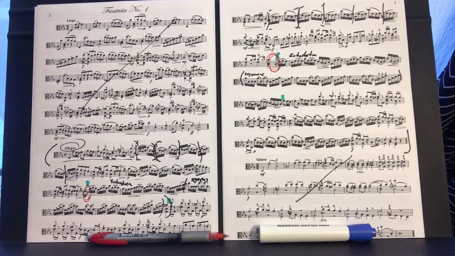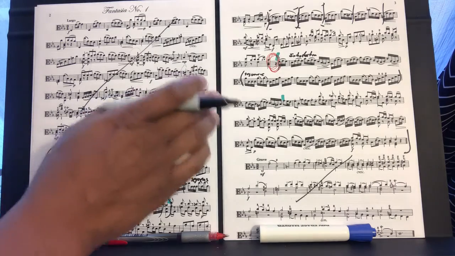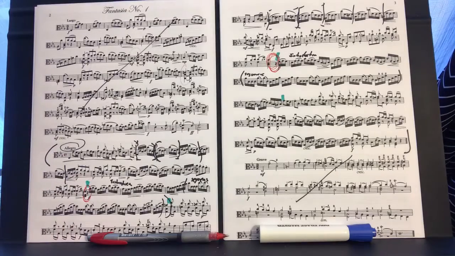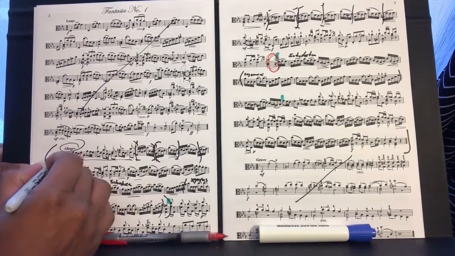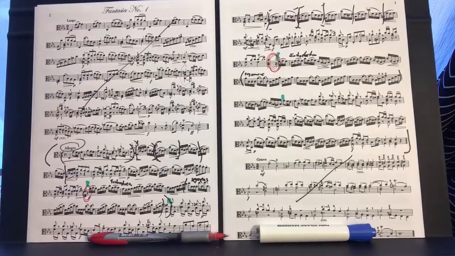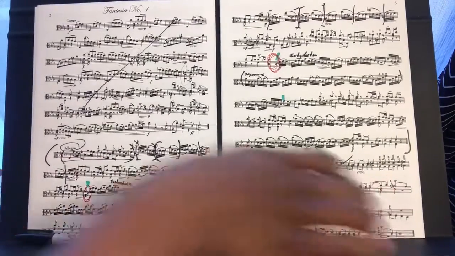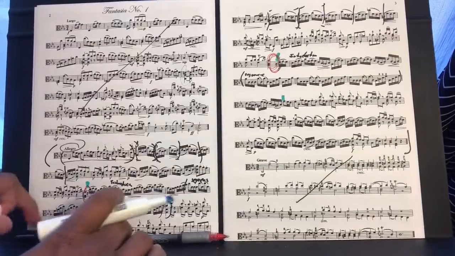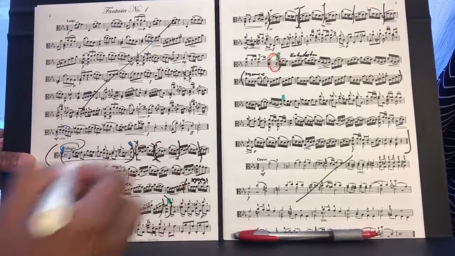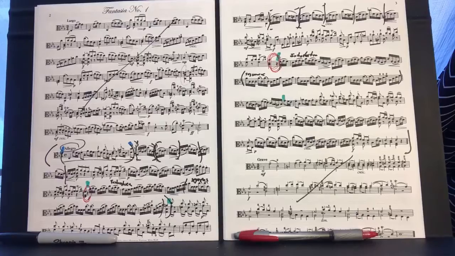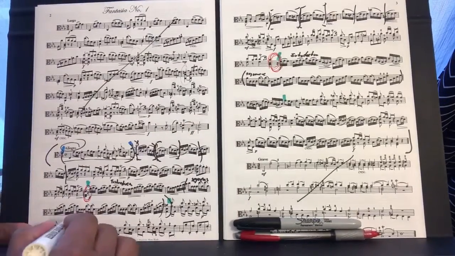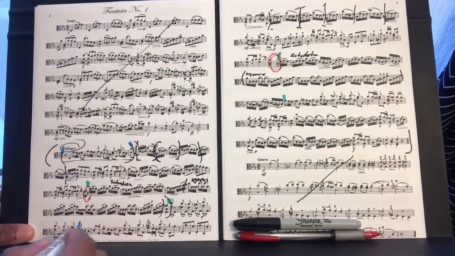Now, another thing to keep in mind, since we're talking about parallels across the movement, is this opening counterpoint material we discussed. Let's use another color. That opening counterpoint stuff happens again, similarly at least, here.